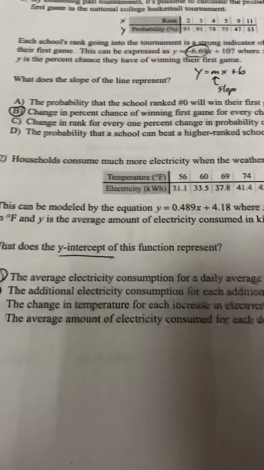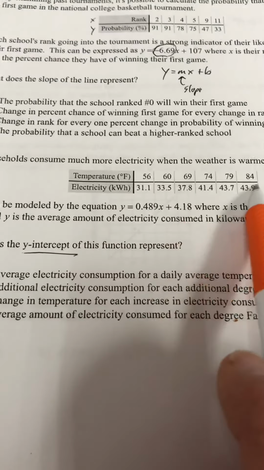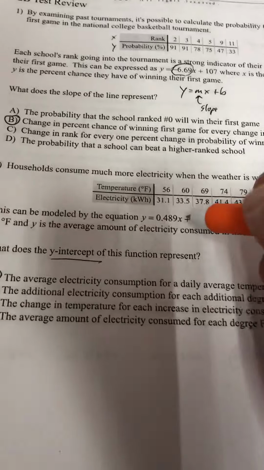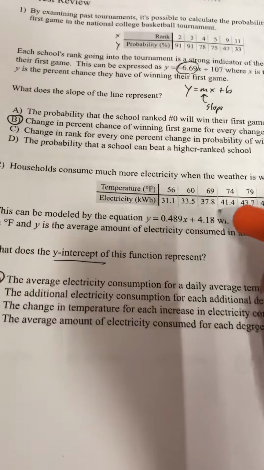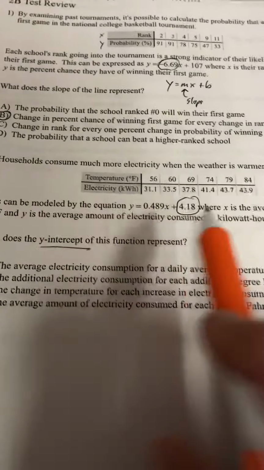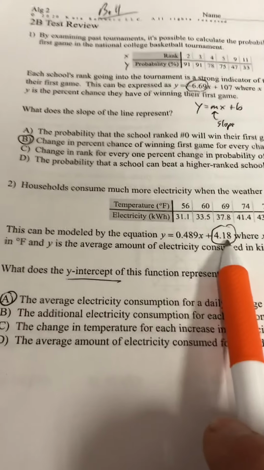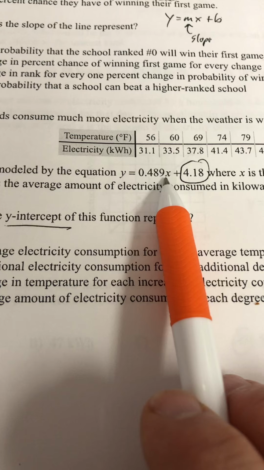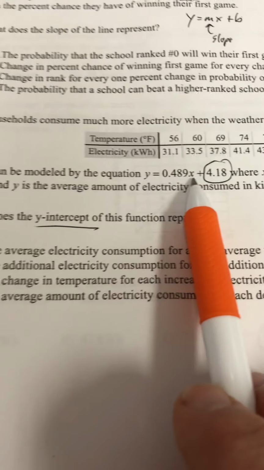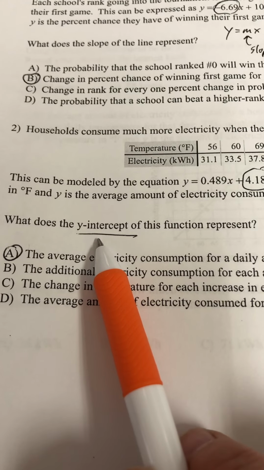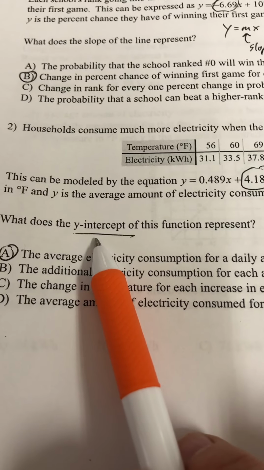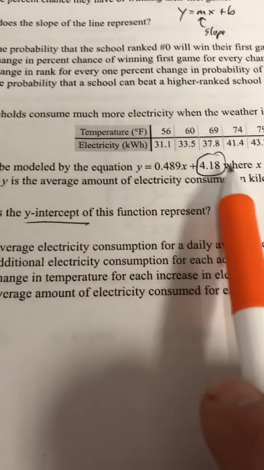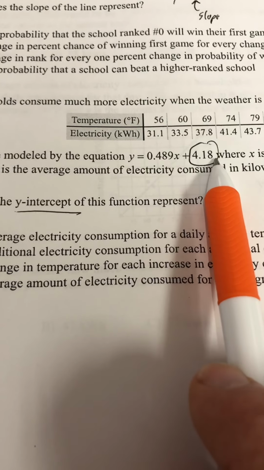For number 2, you're looking at this chart right here, and you have your X and Y values. They want to know the y-intercept, this right here. This is what your y equals if x equals 0. The y-intercept, remember, is where it crosses the y-axis if you were to graph this. So it would cross the y-axis at 4.18.